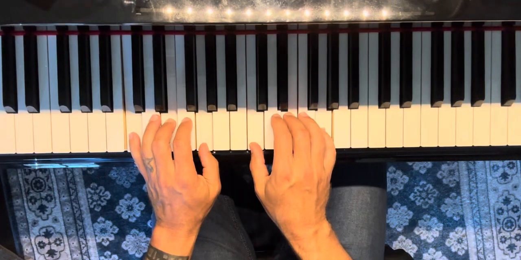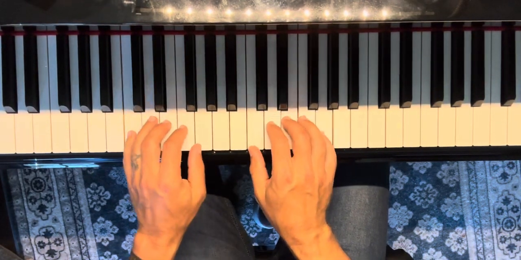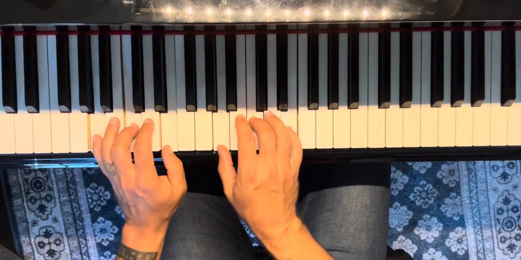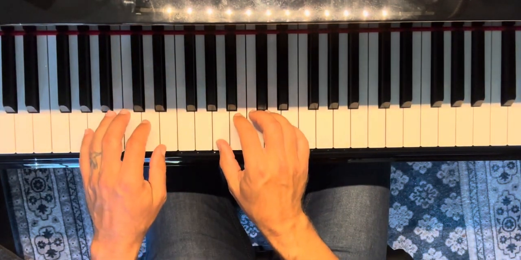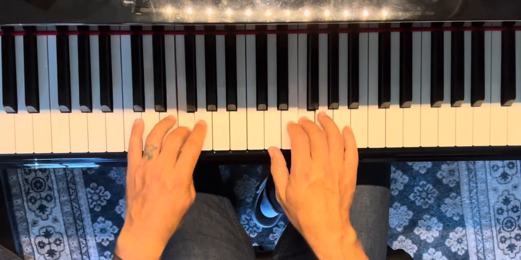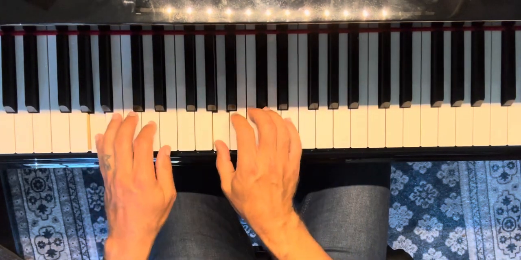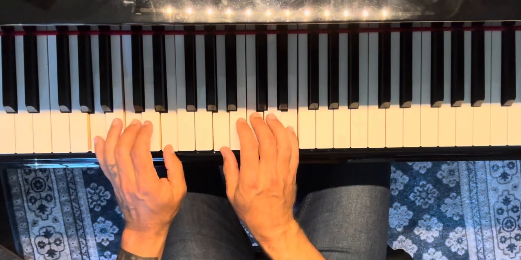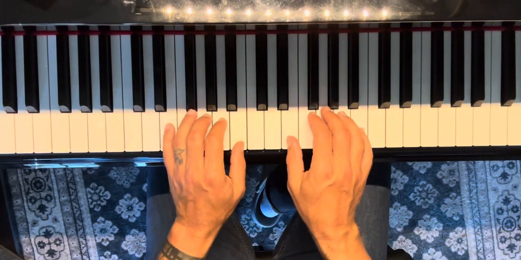And that's relative to the key of A minor. So we'll go down. A minor has all the keys just like C major: A, B, C, D, E, F, G, 7 notes, and back to A. And our 1 chord is A, 4 chord D, and the 5 chord is E.